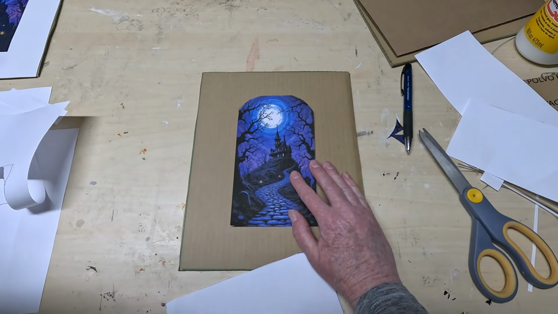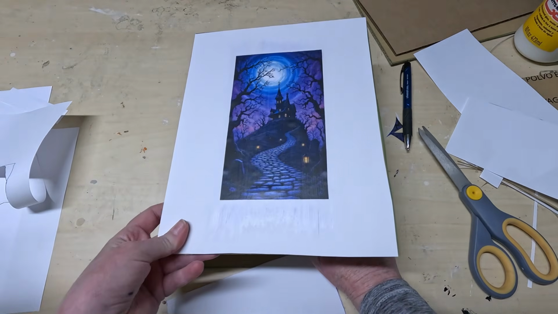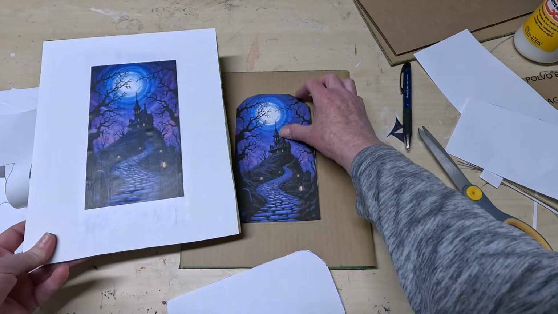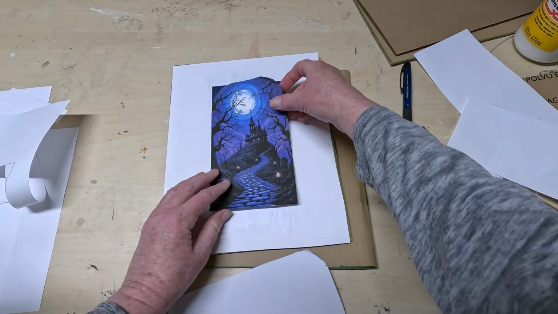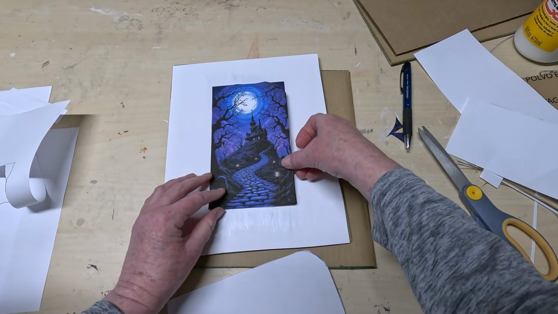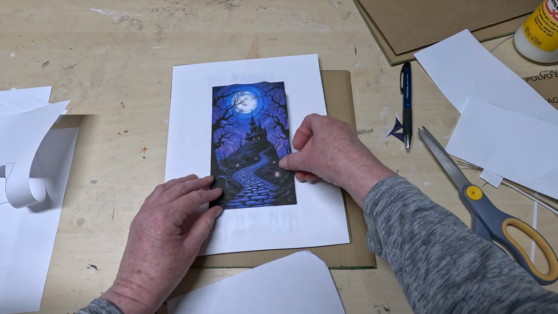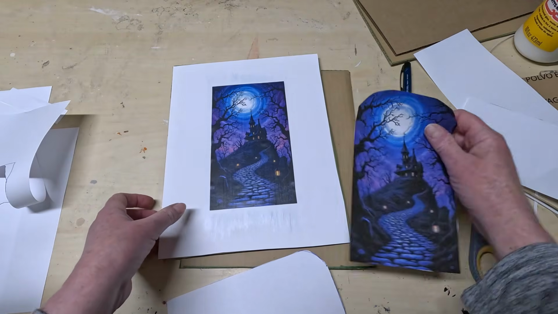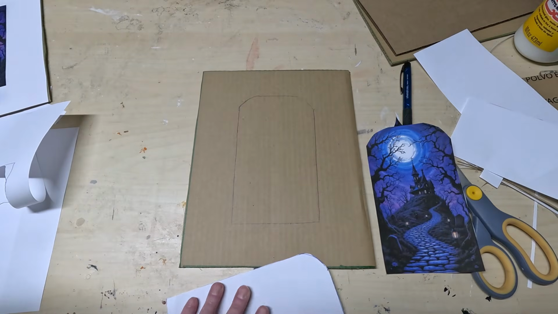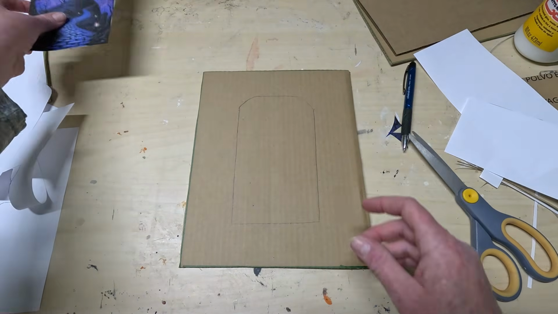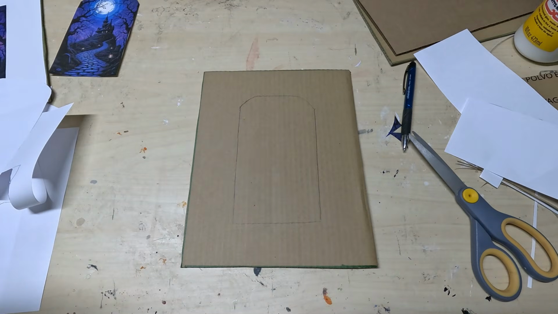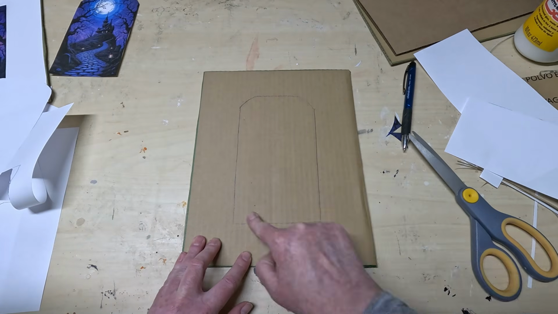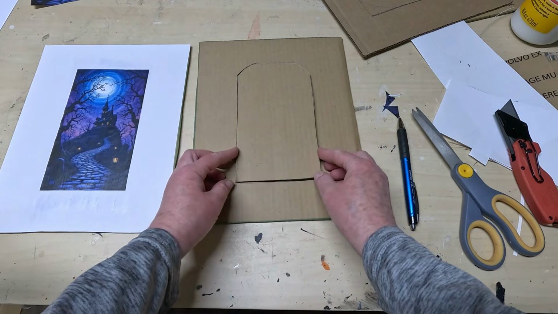So I know that that is going to fit, because this is going to be the very back of our piece. I want to make sure by looking at it, when I cut out my entrances or my doorways, that's going to fit, and it will. So that's perfect. This is great. Now I can set that aside, and I'm going to go ahead and cut out just this area here inside this piece of cardboard. All right, that's cut out of there.